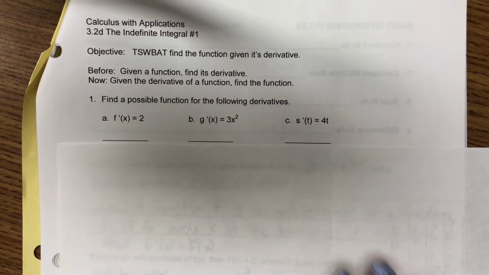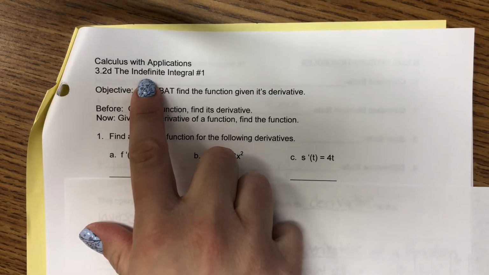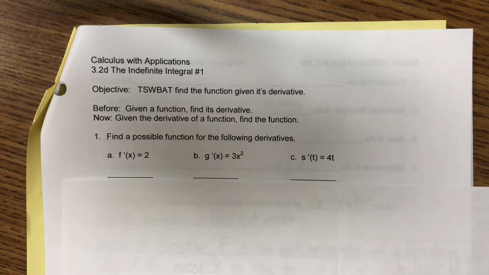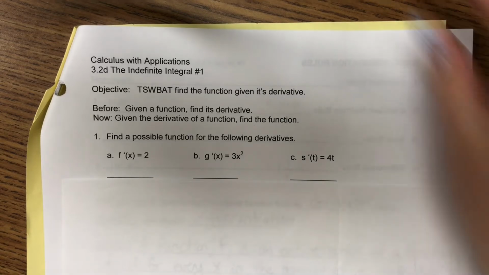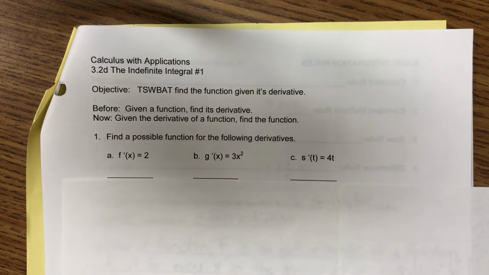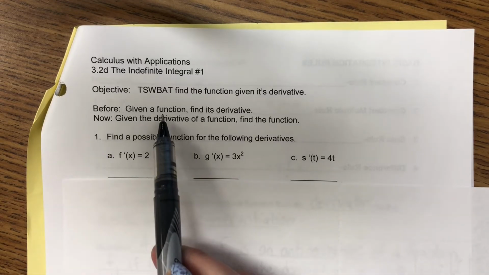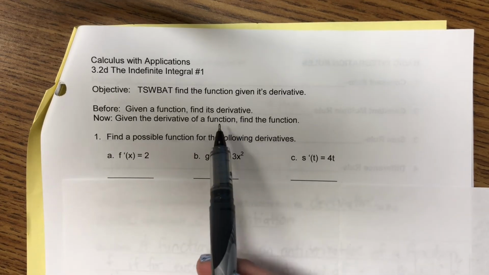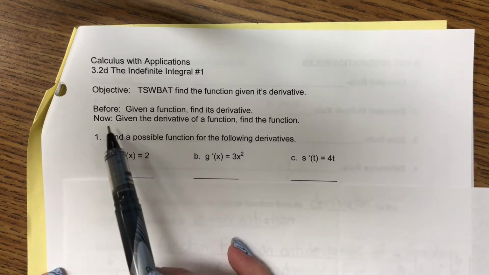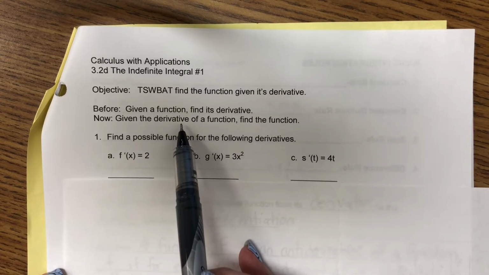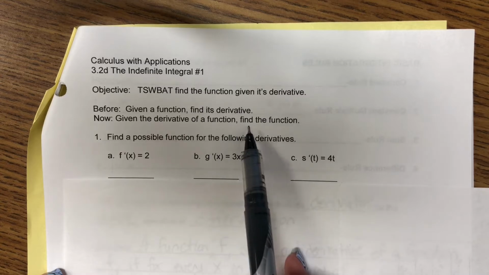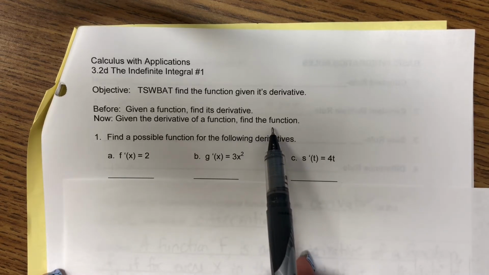Okay, so this new unit is about the indefinite integral. Last unit we had the definite integral, where there were numbers on our integral symbol. Now we have the indefinite, which we will get into the details of what that is. So before, you were given a function and we found the derivative. That was all second and third quarter this year. Now we're going to be given the derivative and we have to go backwards to find the original function.